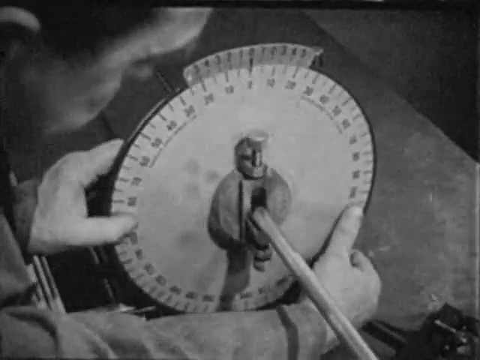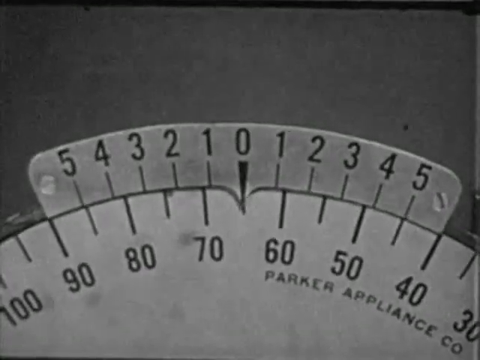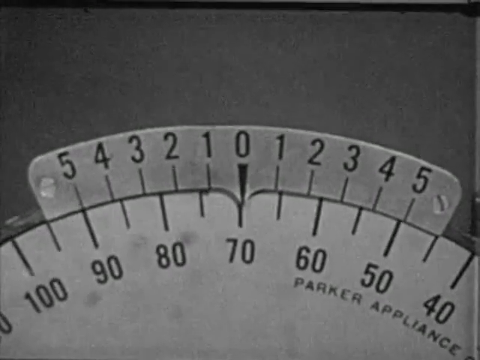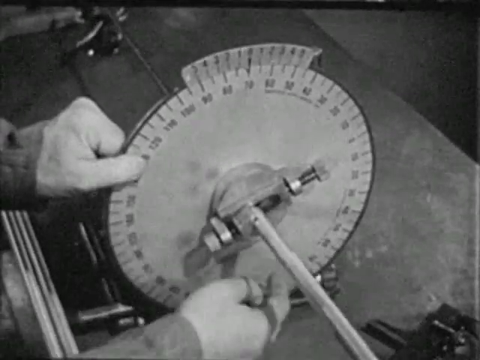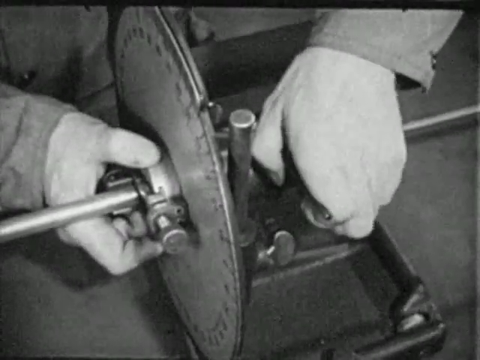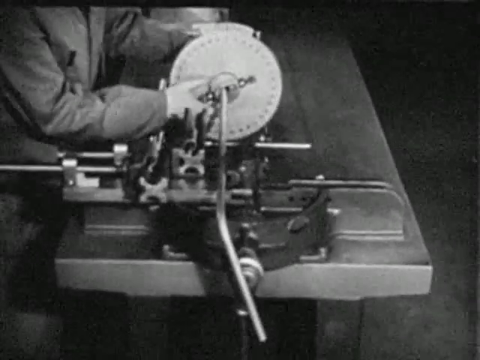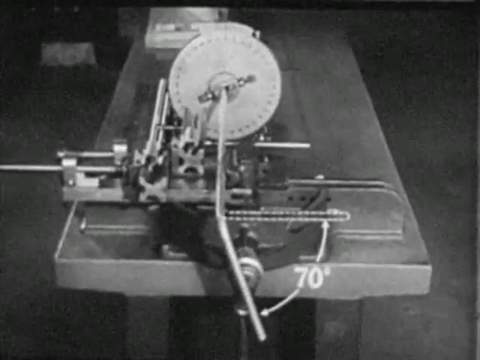This is measured on the side angle indicator. Since the card called for a 70-degree turn angle, the side angle indicator is rotated to 70 degrees and locked in position. The tube has now been turned 70 degrees.